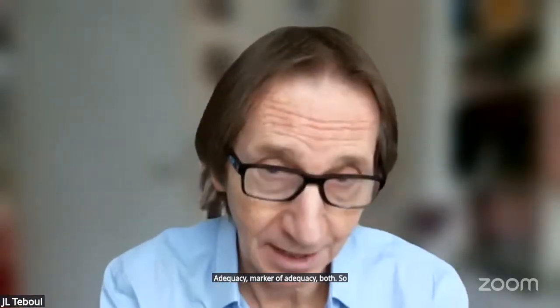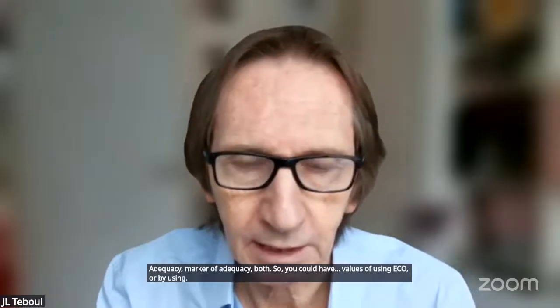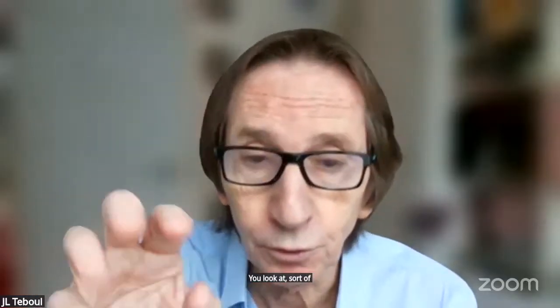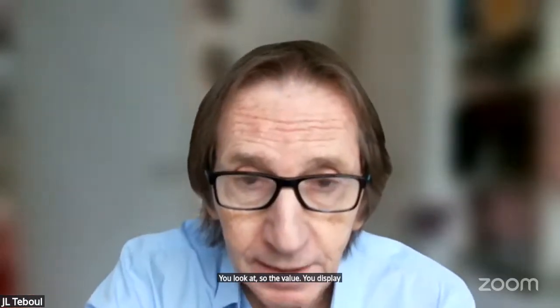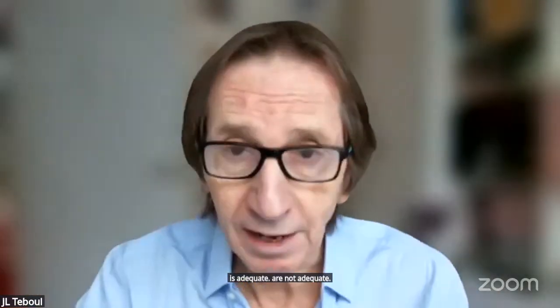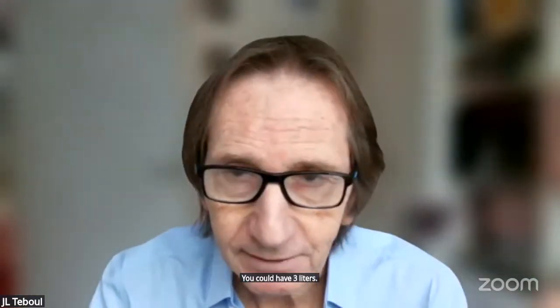So you could have values of cardiac output by using echo or by using a cardiac output monitor, but if you have no idea of SVO2, you don't know if the value displayed on the screen is adequate or not adequate. You could have 3 liters for cardiac index.